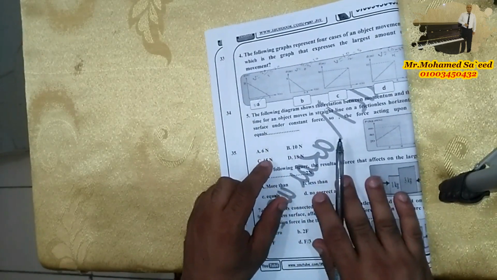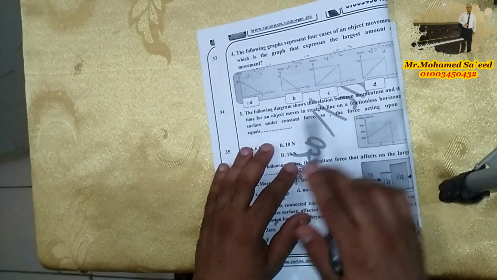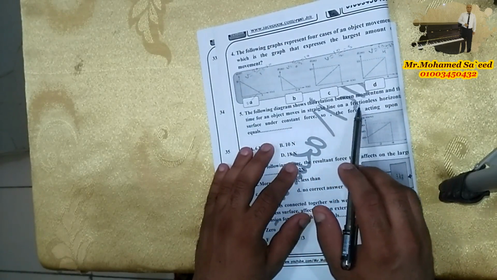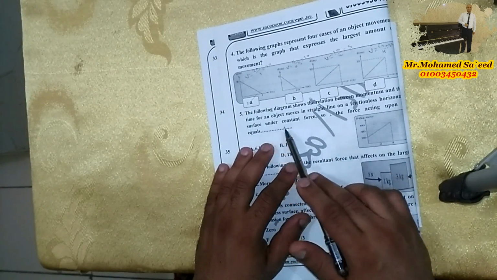The following diagram shows the relation between momentum and time for an object moving in a straight line on a frictionless horizontal surface under constant force.